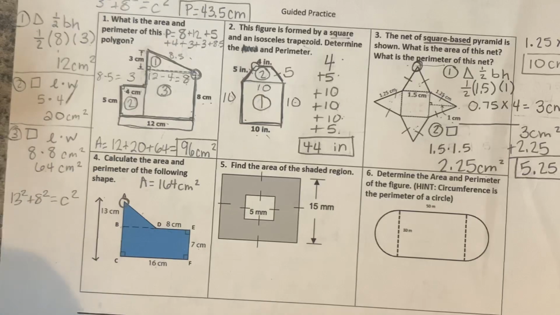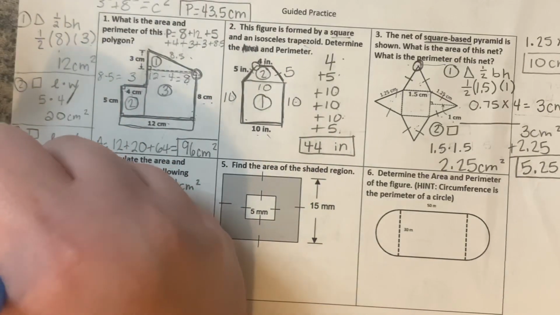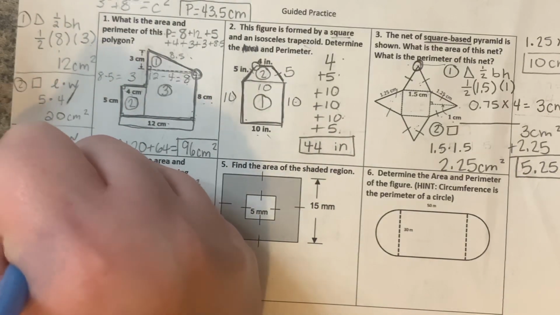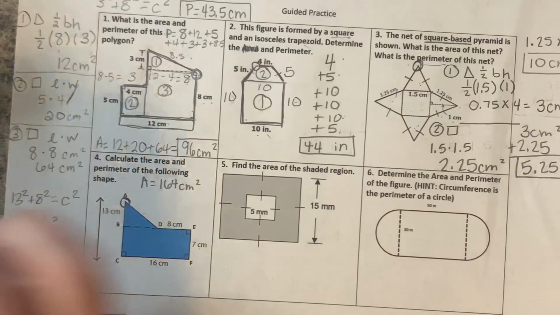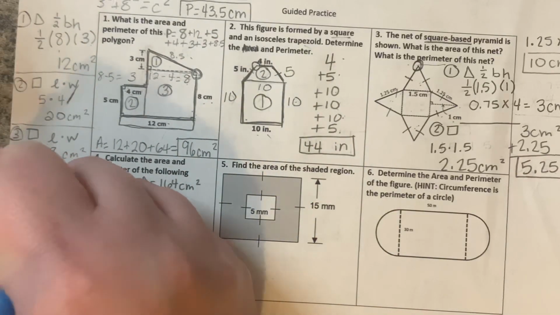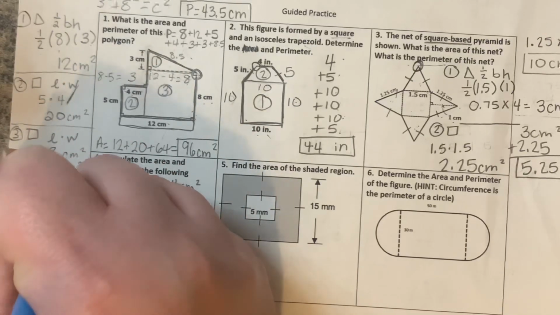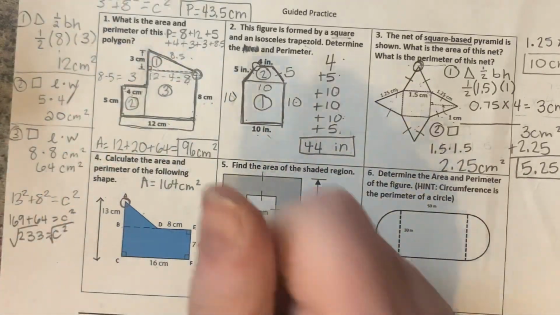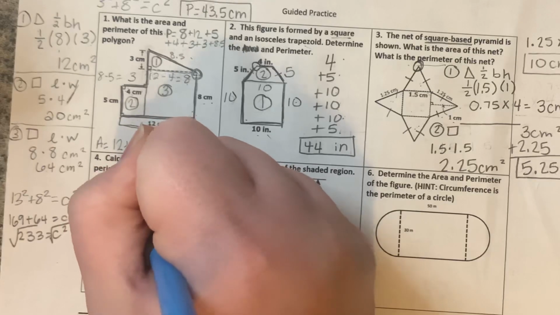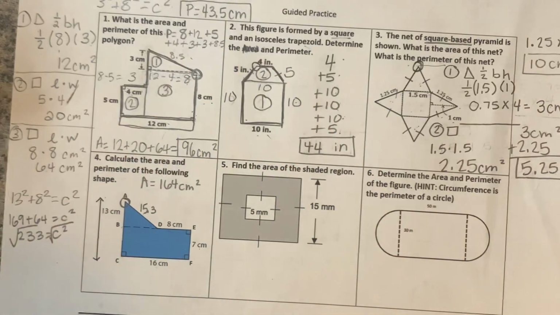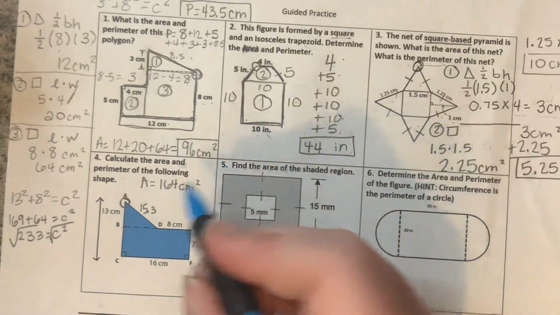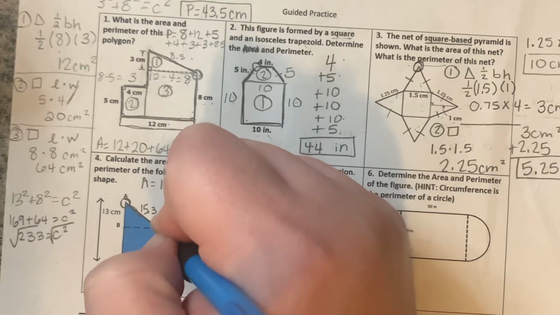13 squared is 169, plus 64, and that's going to give us 233 equals c squared. Take the square root of both sides, and we find that this measure is 15.3 centimeters long. So to find the perimeter, I'm going to type into my calculator 15.3 plus, now I'm drawing the shape, plus 8.